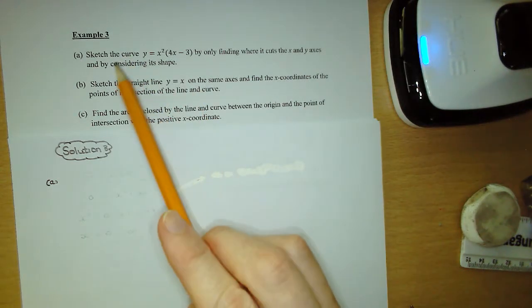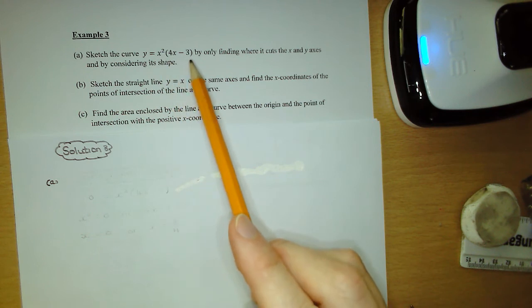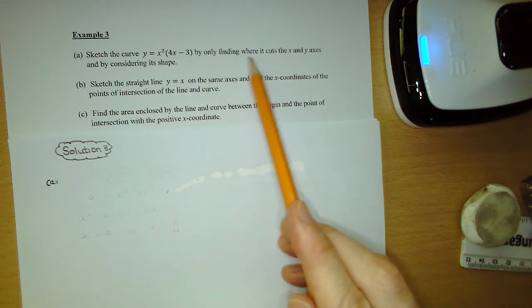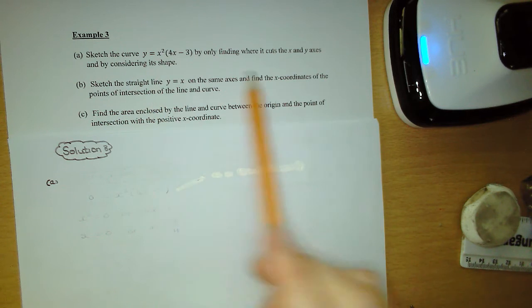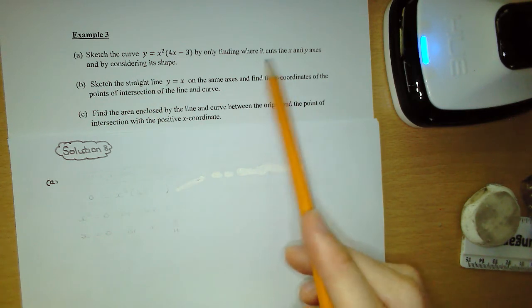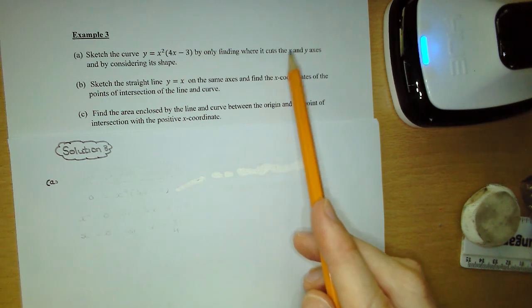Example 3, part A, says sketch the curve y equals x squared upon 4x minus 3 by only finding where it cuts the x and y axes and by considering its shape. So it doesn't mention working out turning points and their nature. So let's first of all work out where it cuts the x-axis.